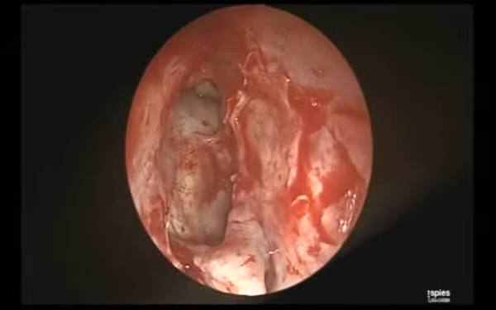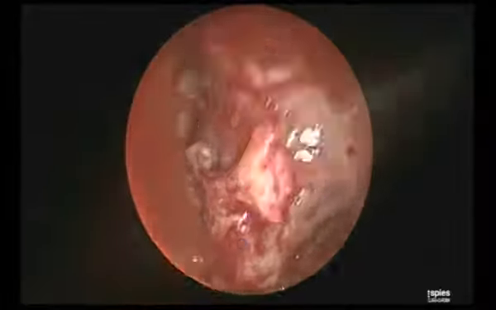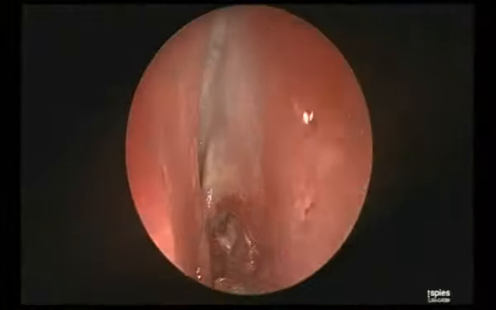Beautiful. So if your bulla is preserved and you work anterior to it, you cannot damage the anterior ethmoidal artery. It is beautifully seen. Thank you very much.